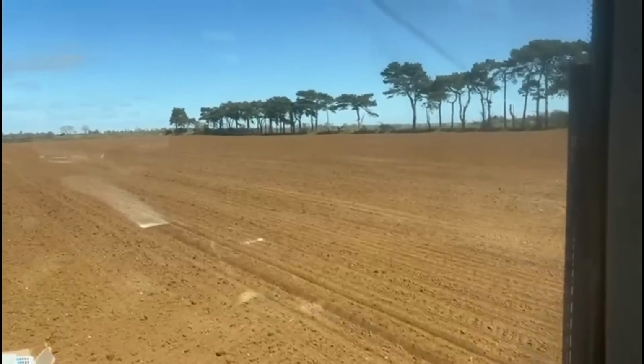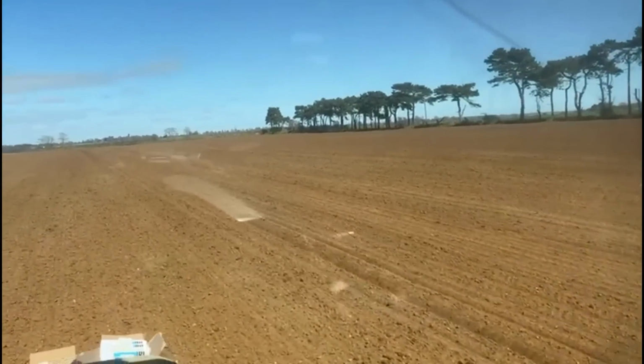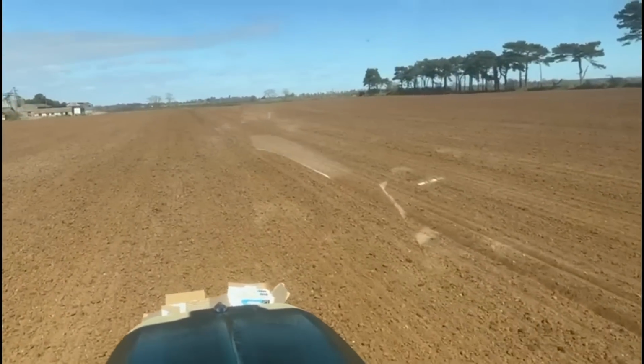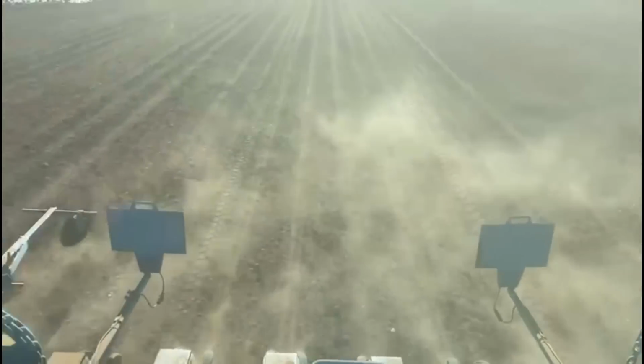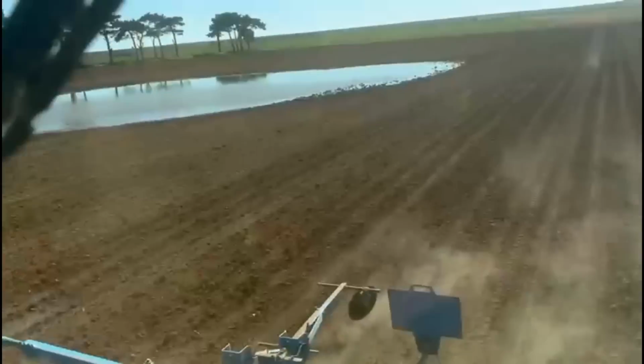So yeah, 26th of March 2025. It is getting very dry. You can see the dust. We are desperately in need of some rain.